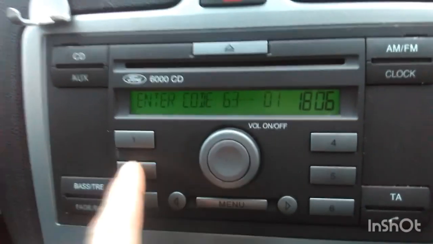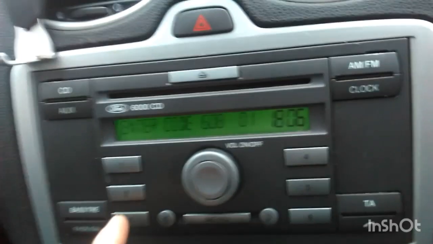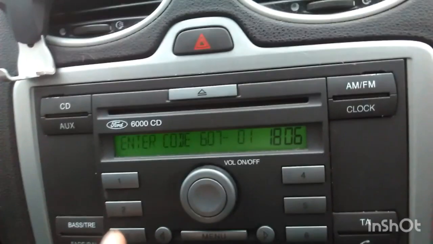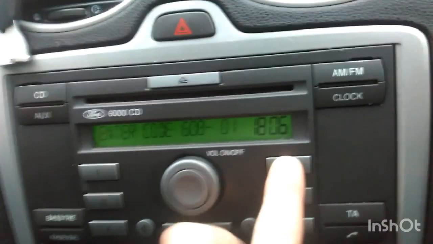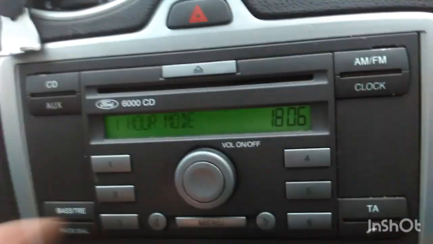So we'll do the code again. 6, number 2 for 0, number 3 for the 8. Oh, I've gone past it. And number 4 for the 2, was it? Yeah. So 6082, we've got the code in. Press number 5. There you go.